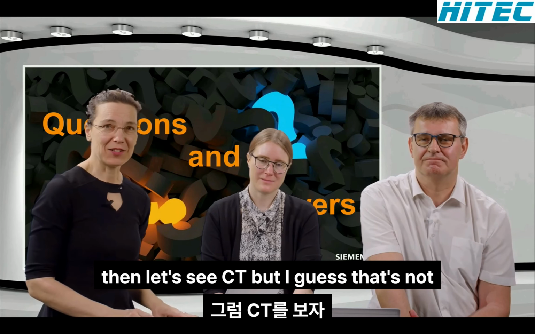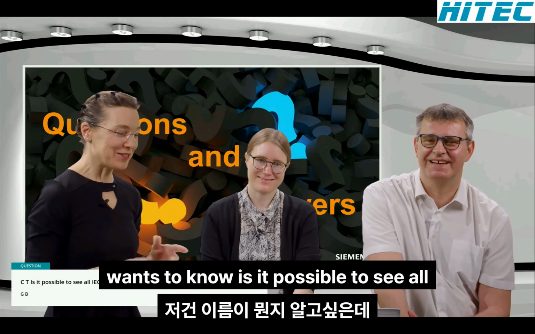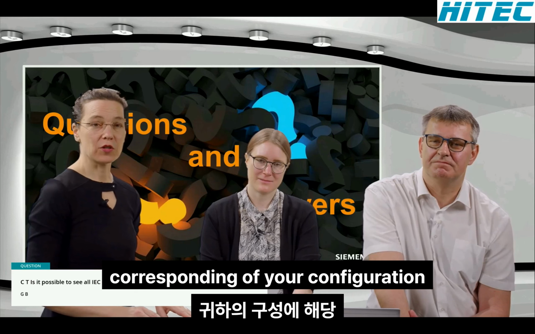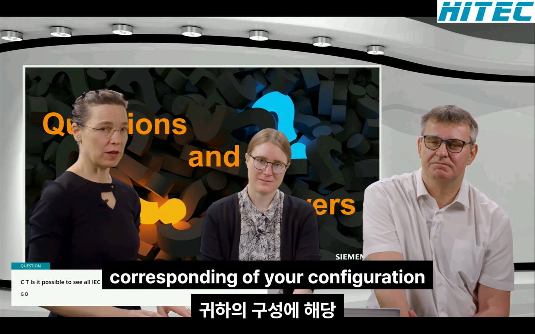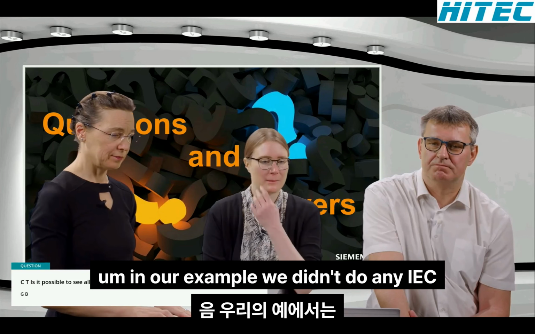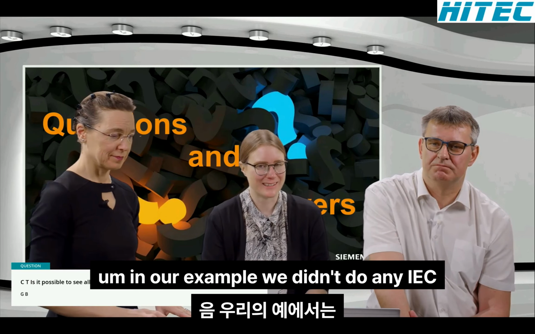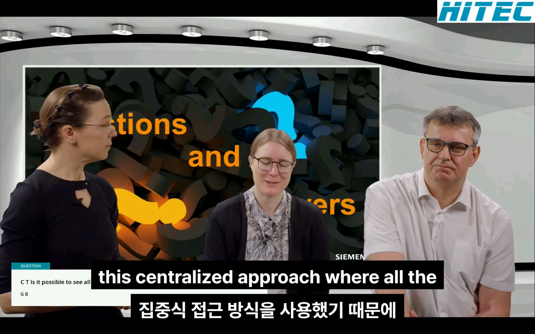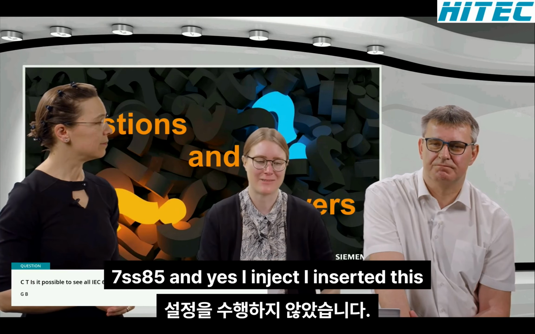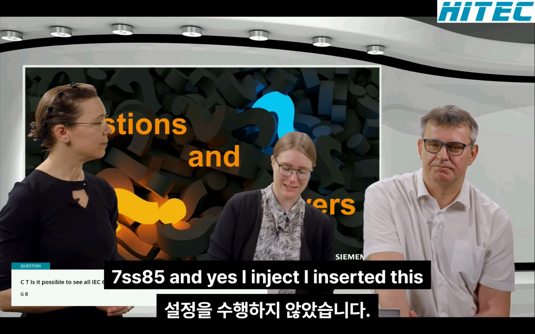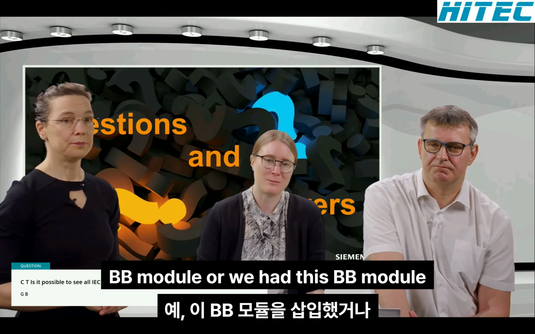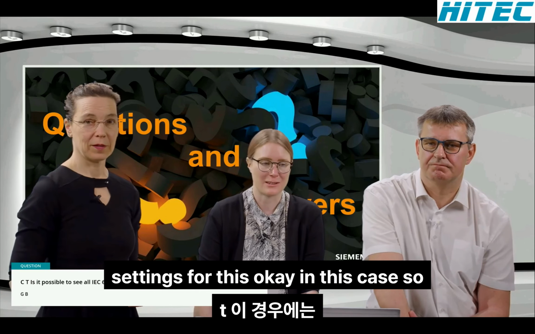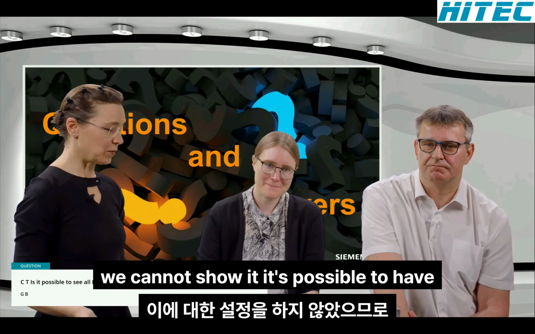Then let's see. CT, but I guess that's not a current transformer, but a name, wants to know, is it possible to see all IEC 61850 settings corresponding to your configuration? In our example, we didn't do any IEC 61850 settings because we had this centralized approach where all the currents are directly connected to the 7SS85. And yes, we had this BB module available, but we didn't make any settings for this. So we cannot show it. It's possible to have them, but we cannot show them.